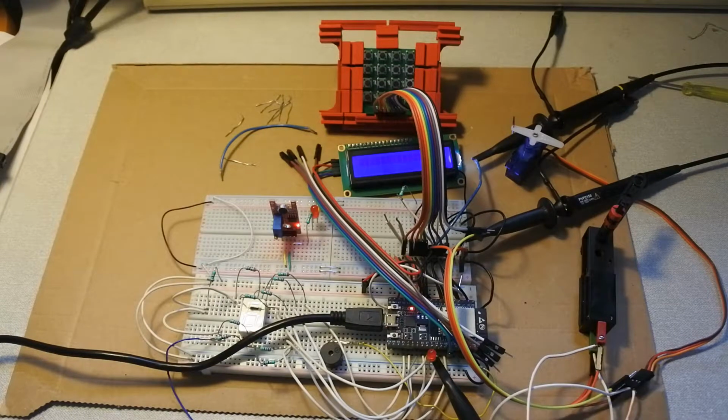Then if I store something in flash memory and I interrupt the power, why do I have to load everything again? It doesn't make sense. Anyway, right now it's all set up, so let's go to the software side.